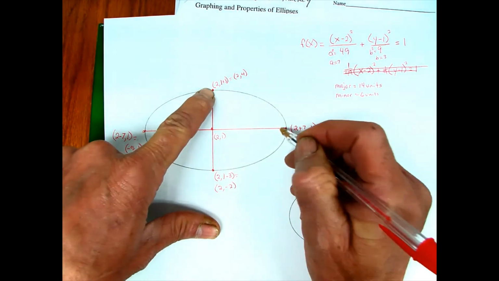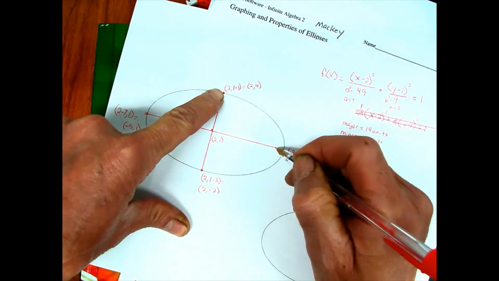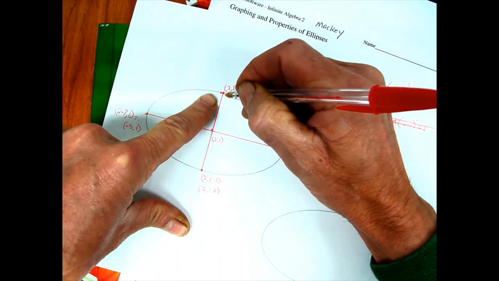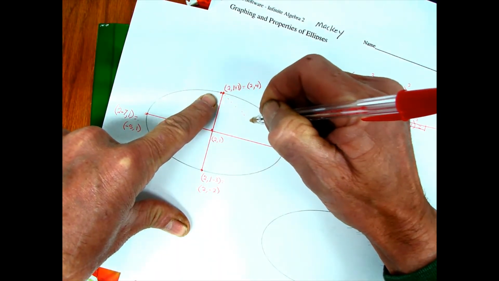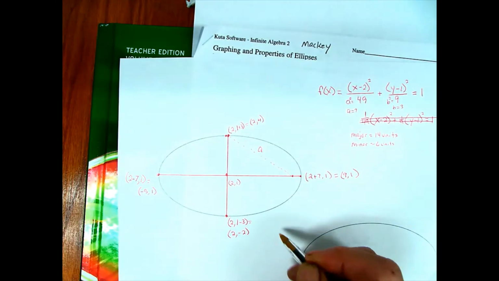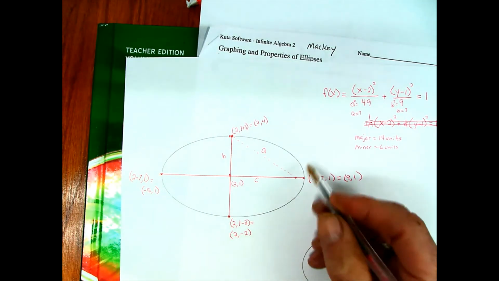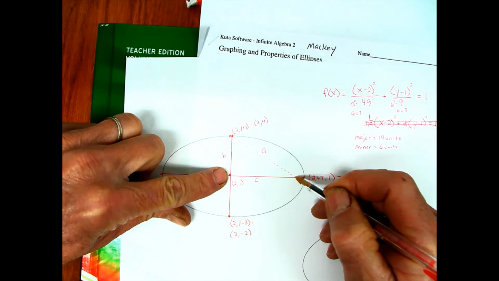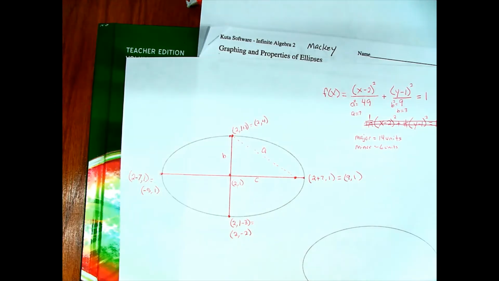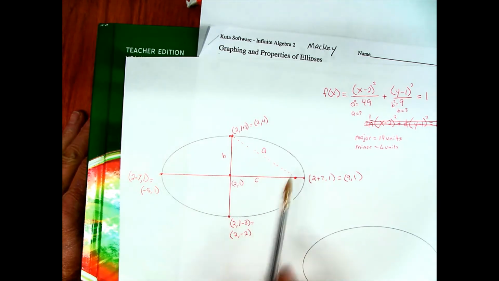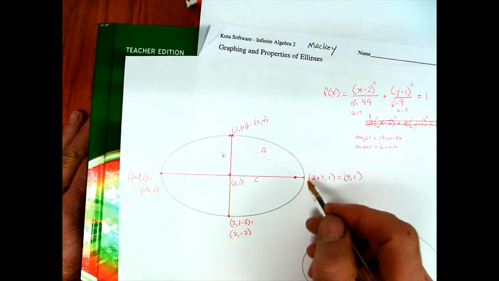It's 7. Now, they also call the length of this line segment A in the book. This is B, and this is called C. C is from the center point to the foci. This line segment here is the same length as from the center point to this vertex.